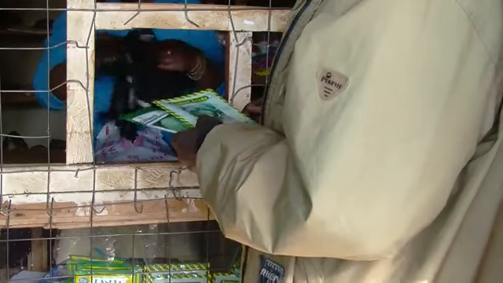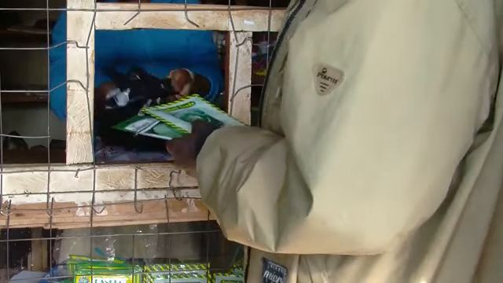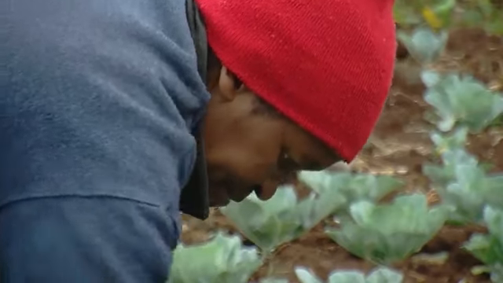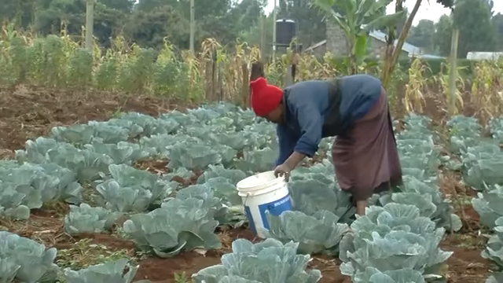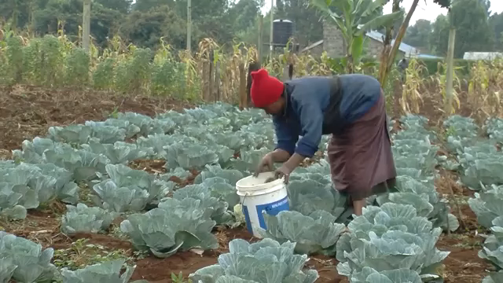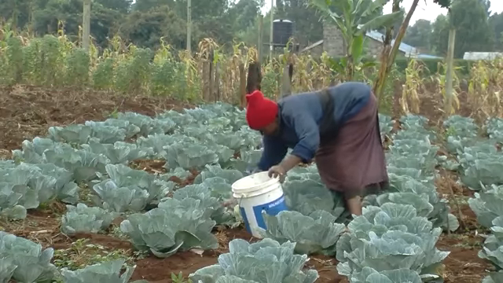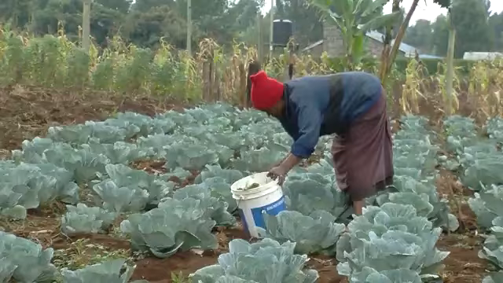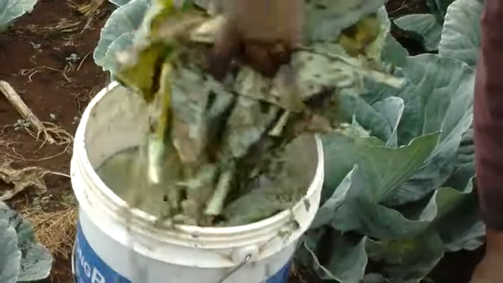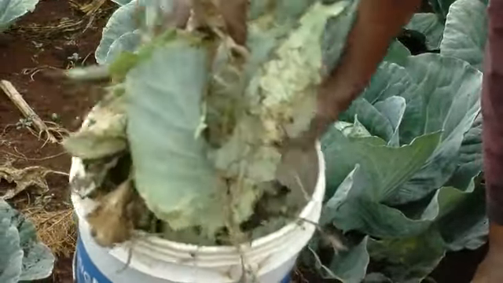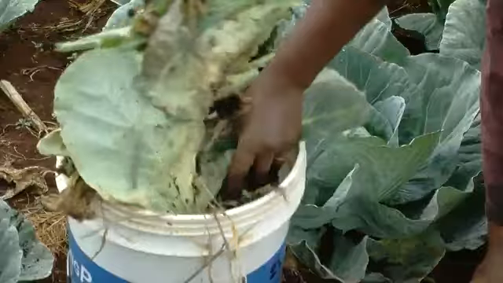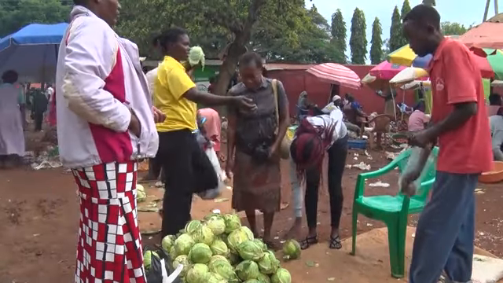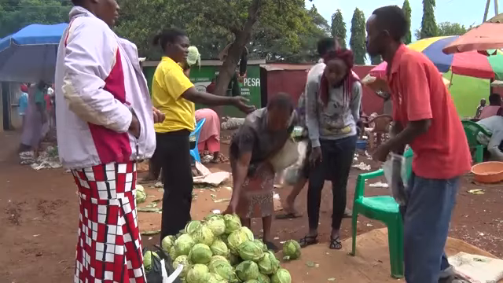Only use quality seed from a trusted source. Keep fields free from weeds, but never weed when the plants are wet. Regularly observe your crop and remove any sick leaves and plants to prevent the disease from spreading. After harvest, remove all plant debris from the field. A healthy cabbage crop can increase the income for you and your family.